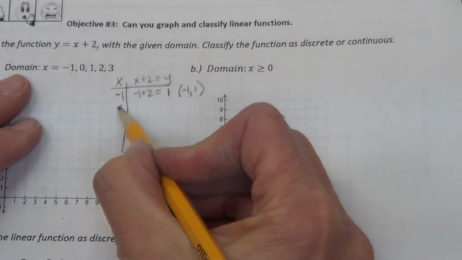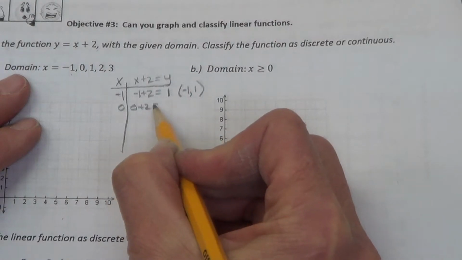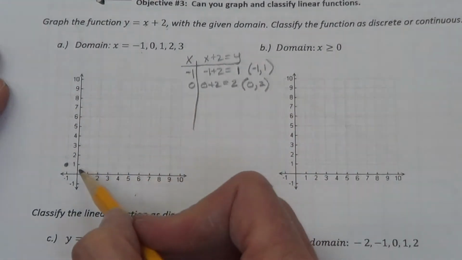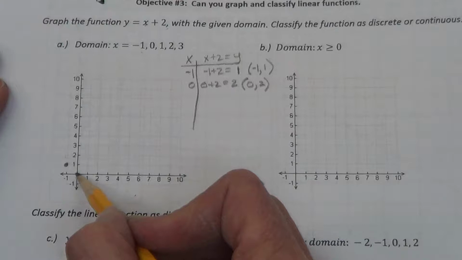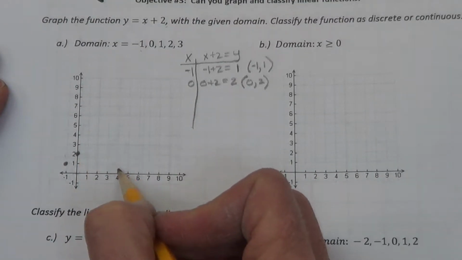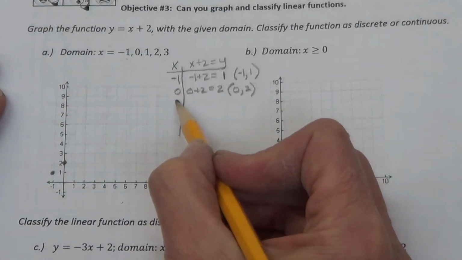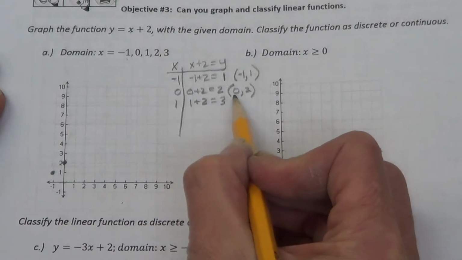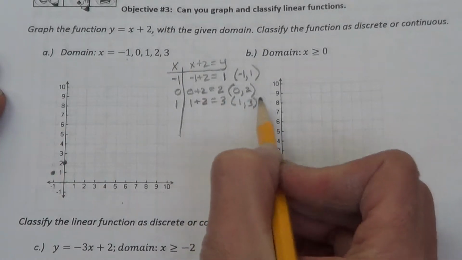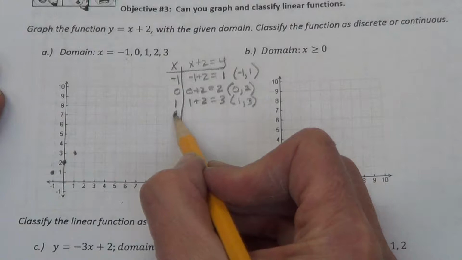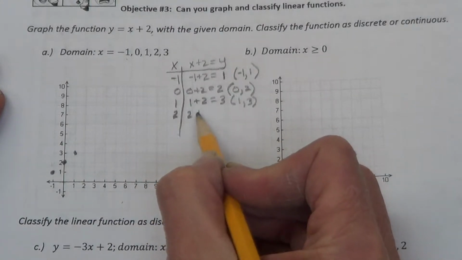Next number, 0. 0 plus 2 equals 2. So 0, 2. We come to the y-axis. There's our origin. We don't go left or right because it's 0. So we just come up to 2 on the y-axis. Next point, 1. 1 plus 2 equals 3. So our point is 1, 3. Come over to 1 and up to 3. You can pause the video if you'd like. I'm going to fill these in.